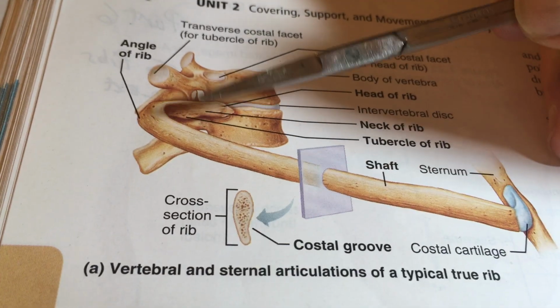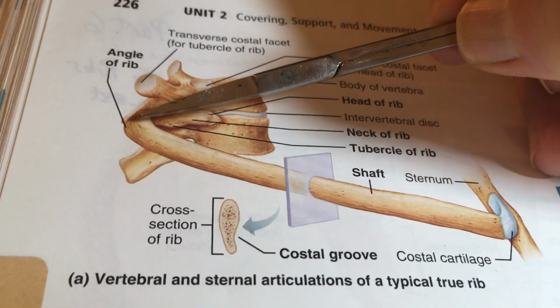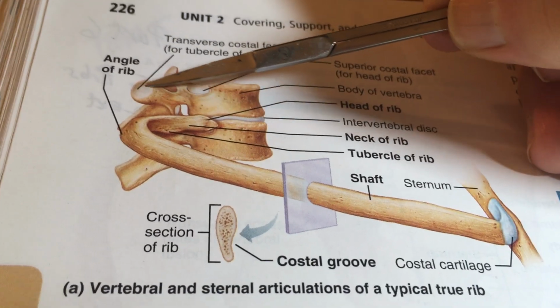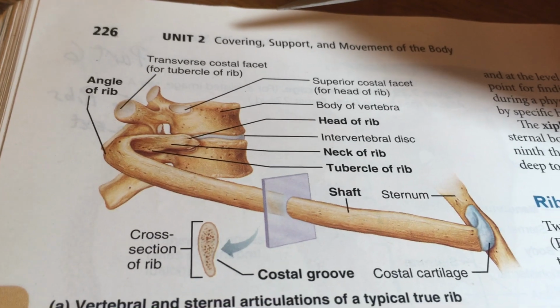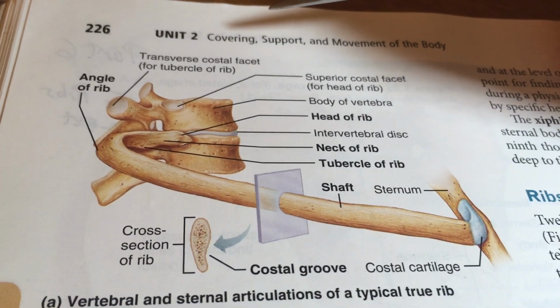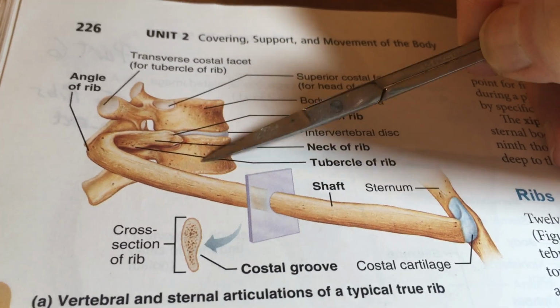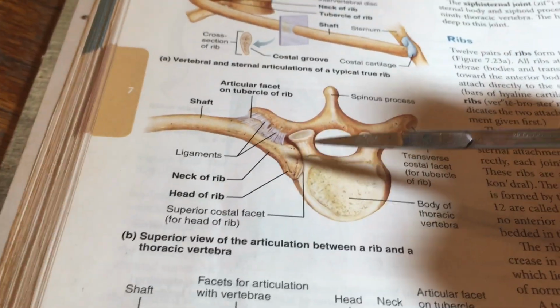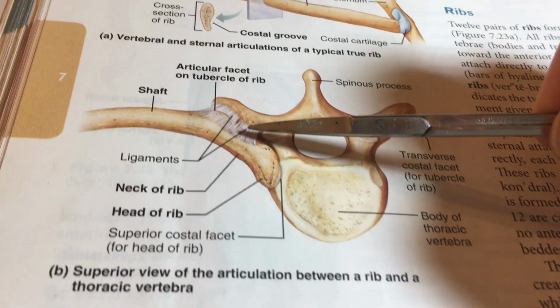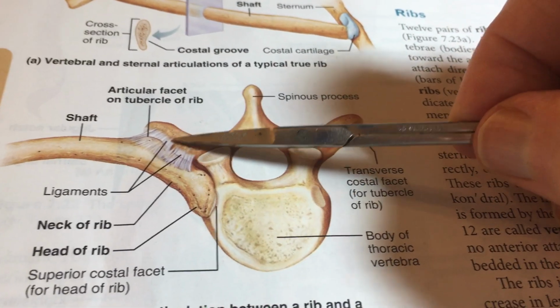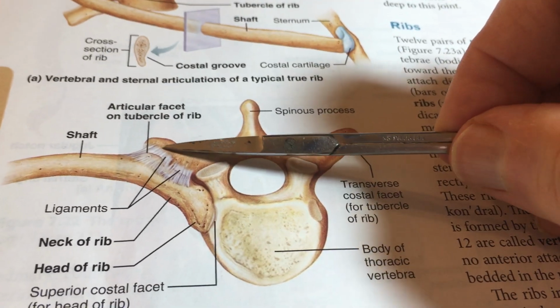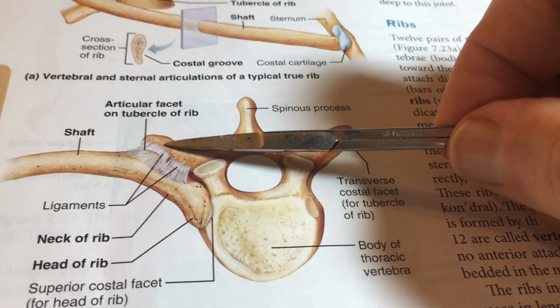There's a bigger facet where the tubercle of the rib fits into the transverse costal facet. Now, in this case, it's actually fitting into this one. You can't quite see it. So they tip it over, and they let us take a look here. And here is our tubercle articulating in the transverse facet.